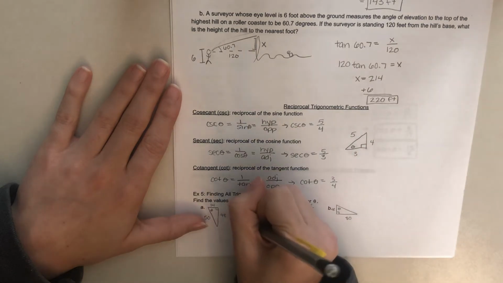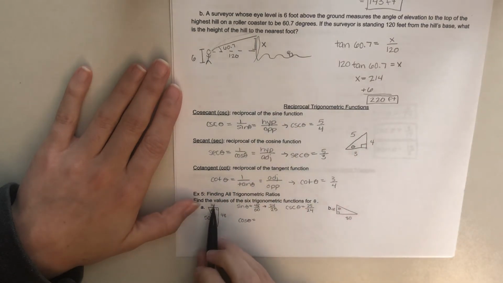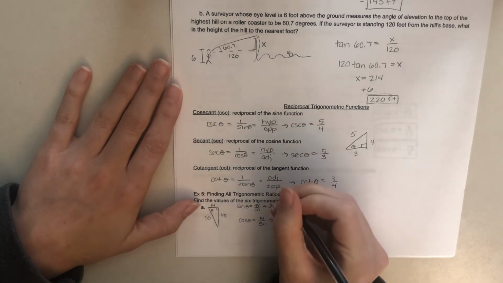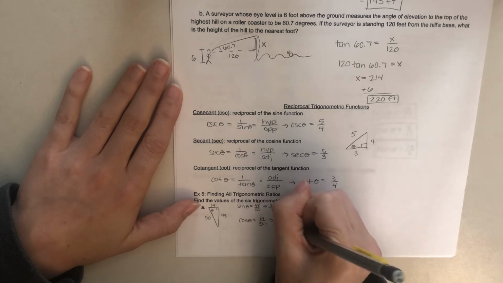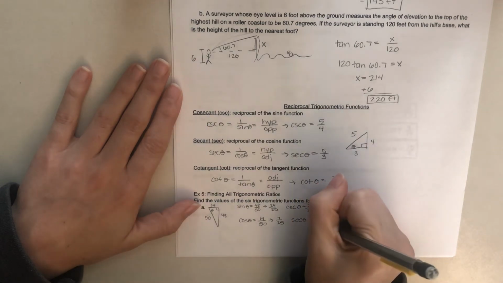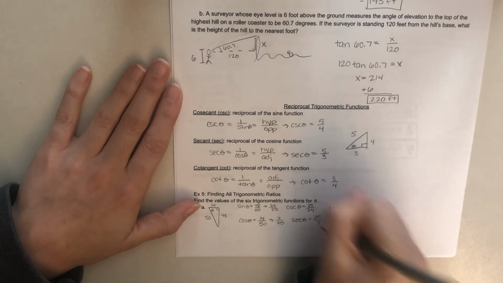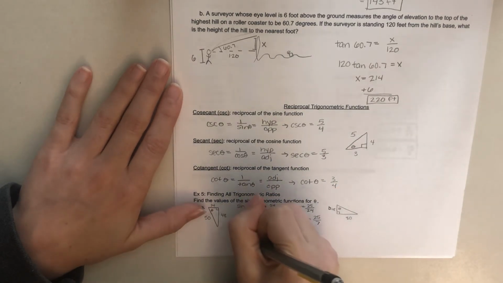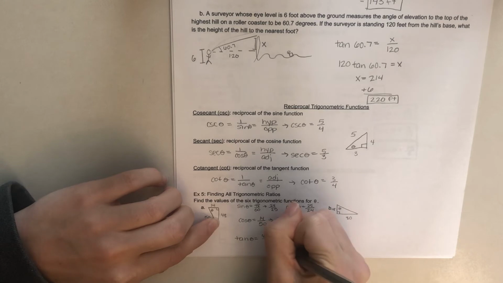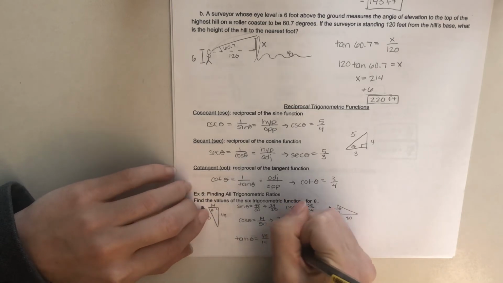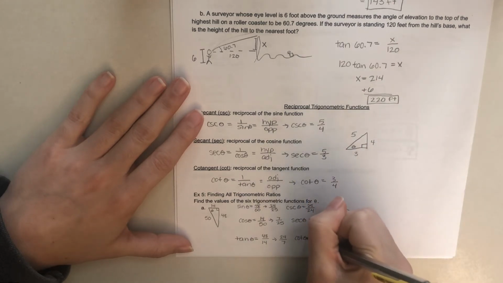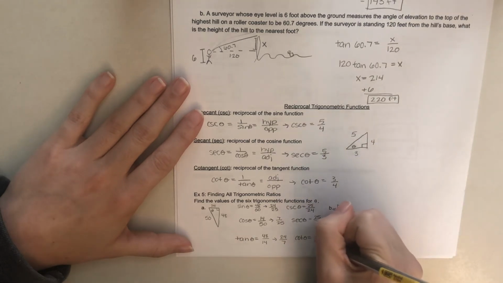Okay, so then cosine theta is adjacent, so that's going to be 14 over hypotenuse, so 50, sorry. And that will be 7 over 25, which then means secant theta is going to be 25 over 7. Okay, last one, tangent theta is going to be opposite, so 48 over adjacent, which is 14. So that is going to be 24 over 7. So then that means cotangent theta does equal 7 over 24.